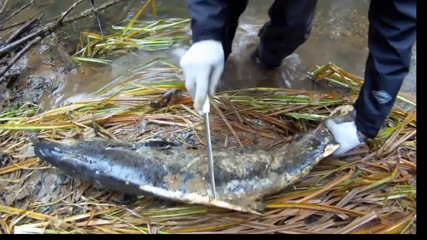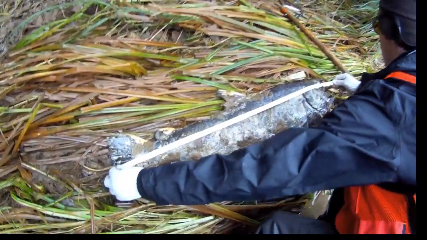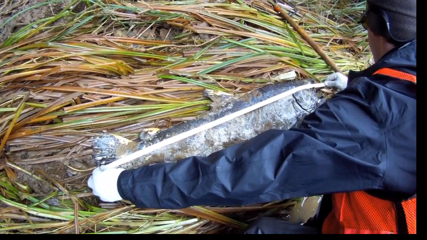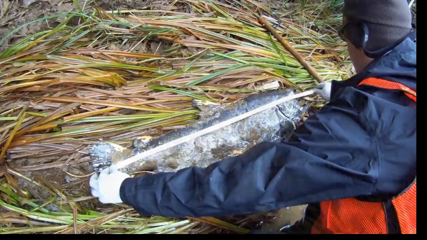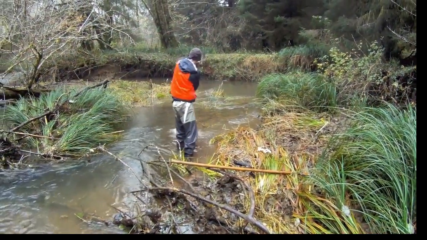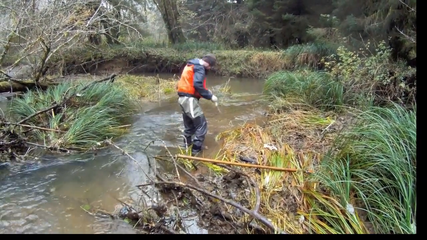No tags in it. No tags present indicates this big wild chinook jumped Waterhouse Falls and avoided the trap on its way upstream to spawn. 820. And cutting the tail means we won't double count him when we do this survey again.